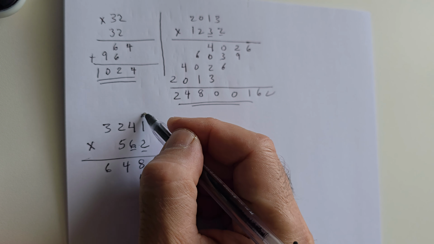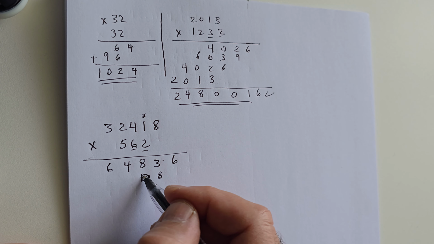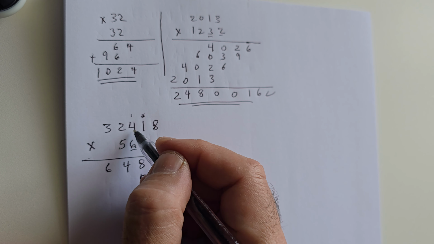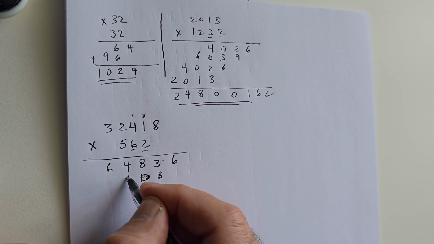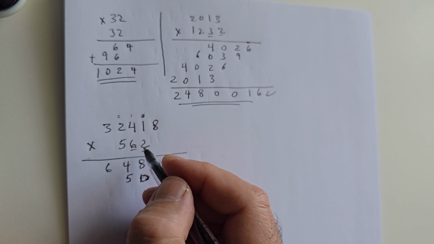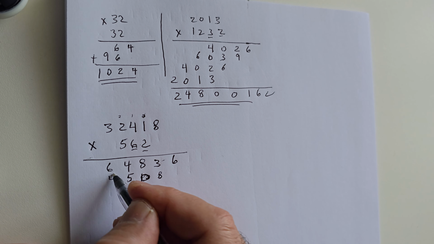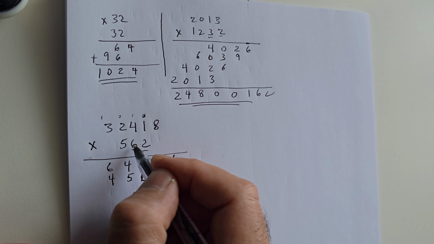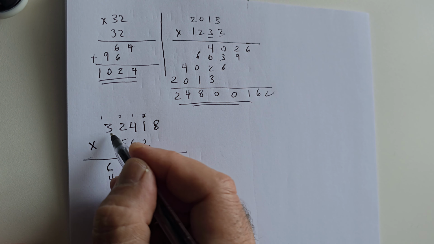And we've got 4 remaining here. And then 6 times 1, that's 6, and then 4, that's 10. 10, 1 remains here. And then 6 times 4, that's 24, and then 1 is 25. It's 25, so 2 remains. And then 6 times 2, that's 12, and then 2, that's 14. And 1 remains. And then 6 times 3, that's 18, and then 1, that's 19.